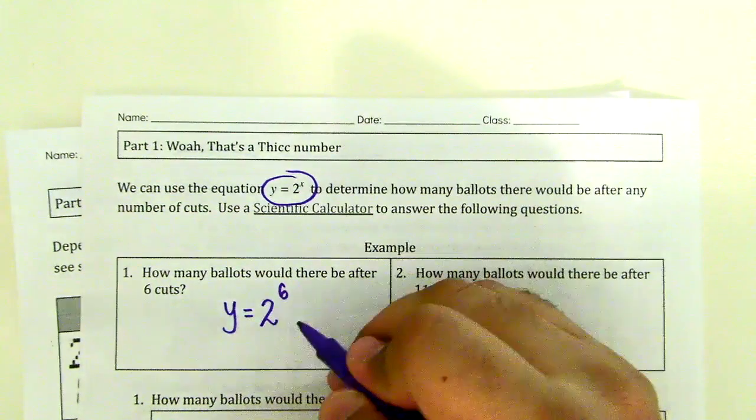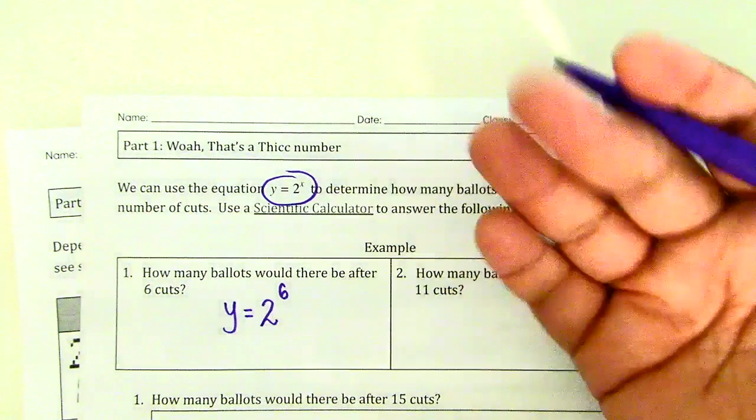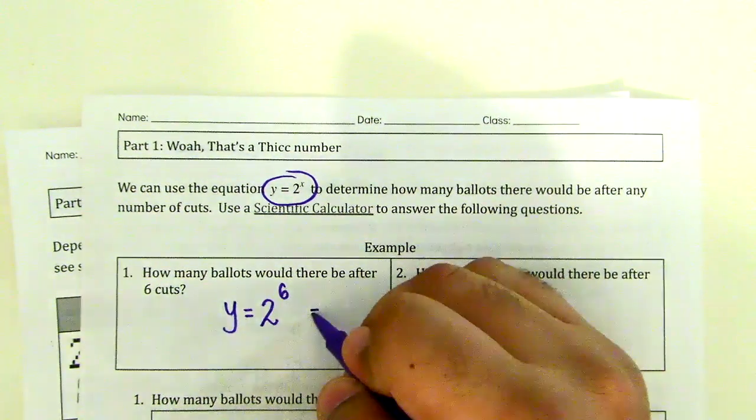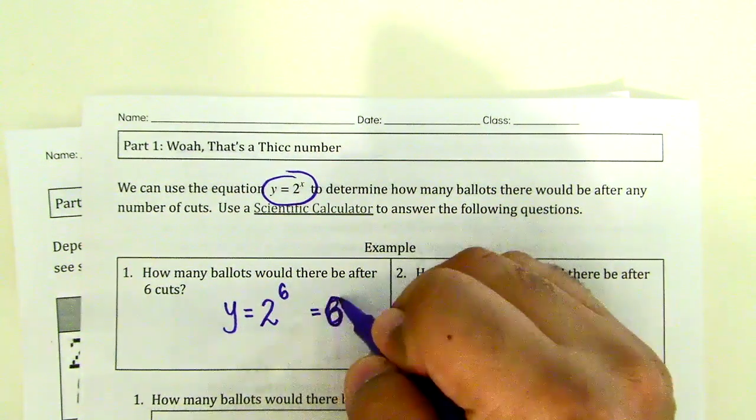Now, I can say that's 2 times 2 times 2 times 2 times 2, 6 times, or you can put it into your calculator, 2 raised to the 6th power. You're going to see that that should give you 64 ballots.